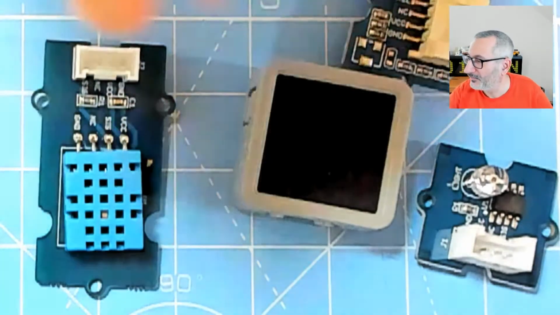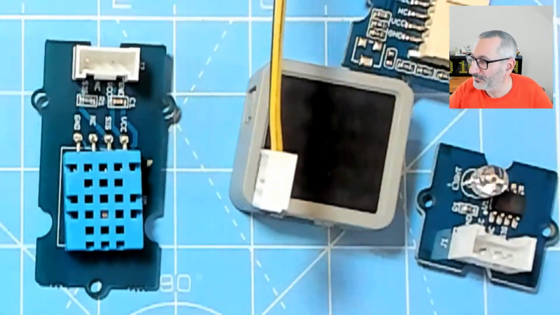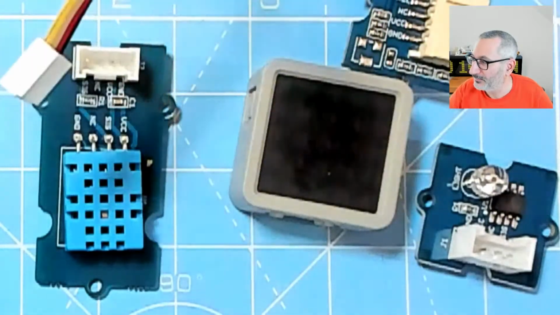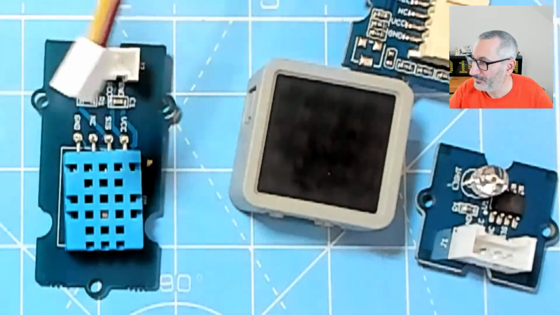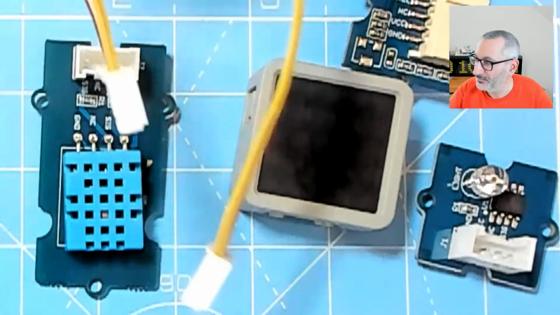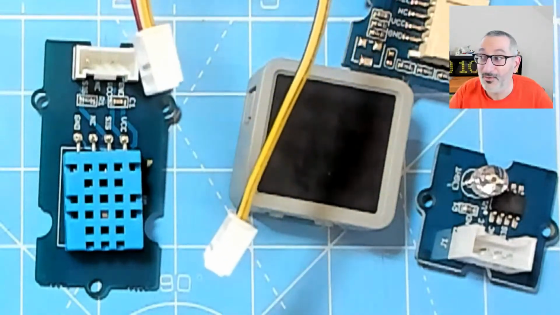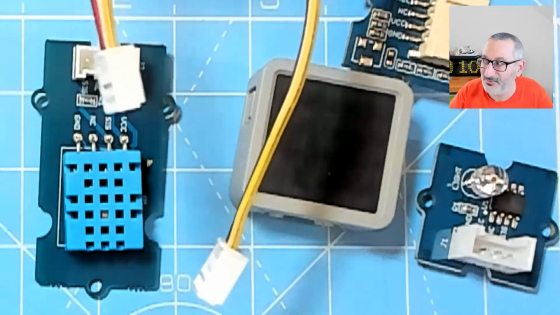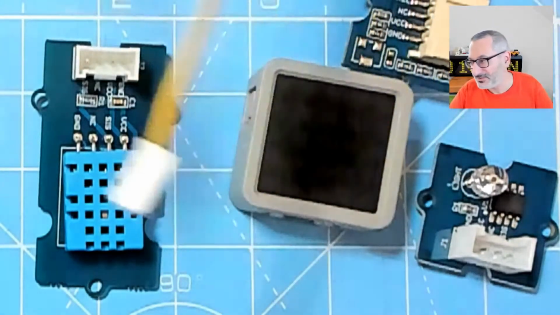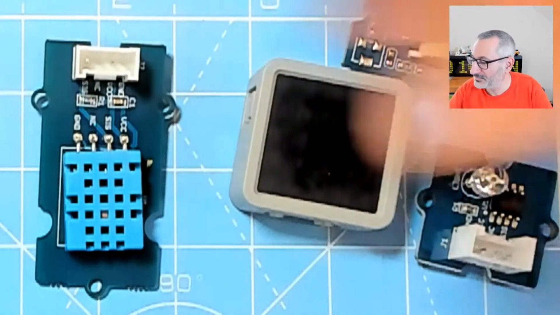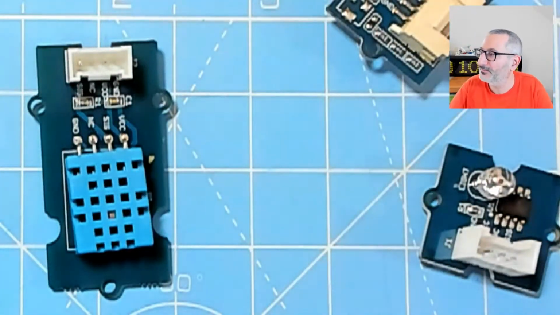And we've also got a whole load of these. This magnification is really messy to deal with. We've got a whole load of these Grove cables that we can just plug into the bottom of the device.